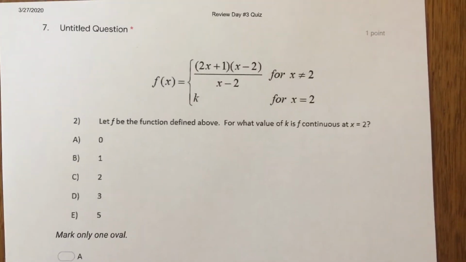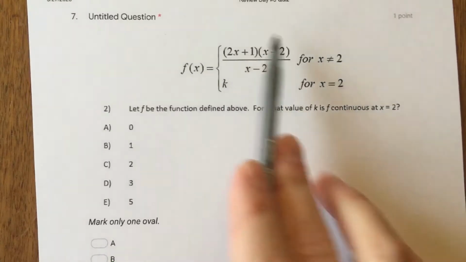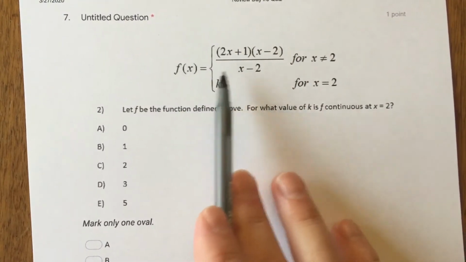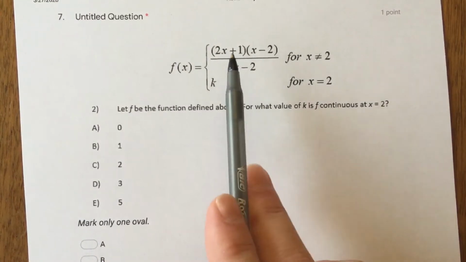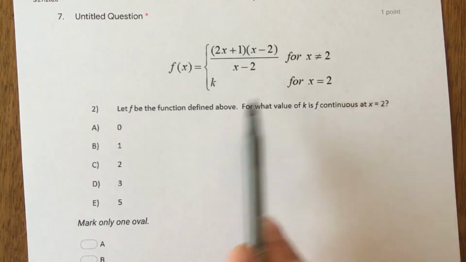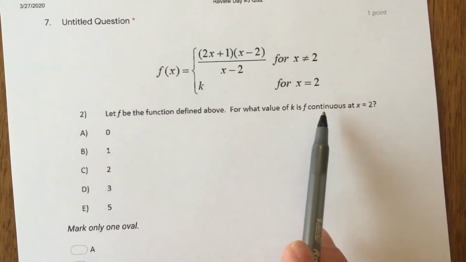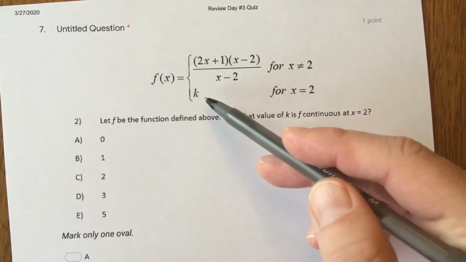All right, now we're going to do questions 6 through 9 on day 3. Question 6 also gives us a piecewise function, very similar to the first one you did today. And it says that this is equal to this for anything not 2, and this is just k for 2. And we want to know, what does k have to be for this to be continuous? So in other words, the limit has to equal the actual function.